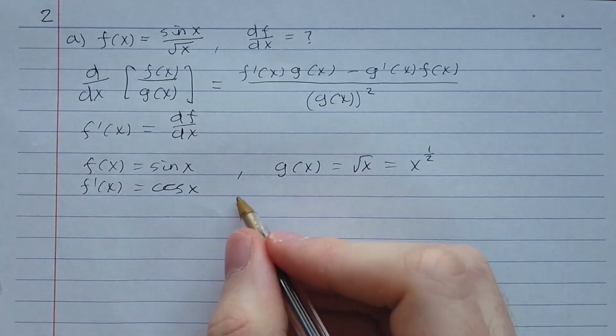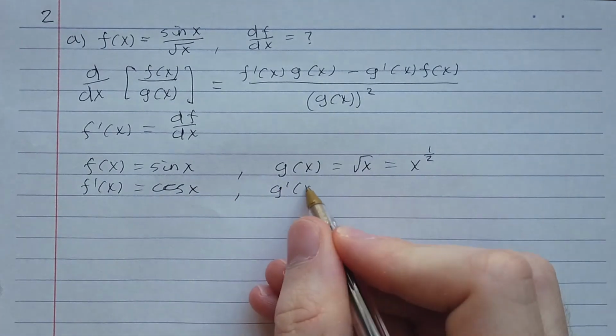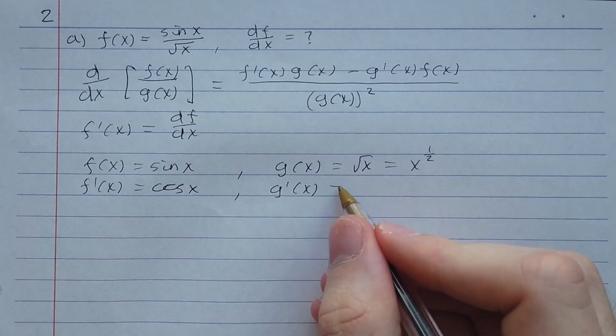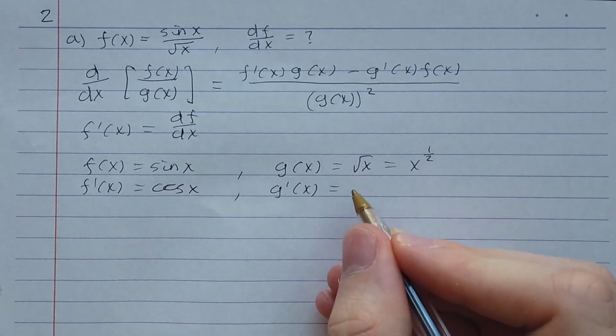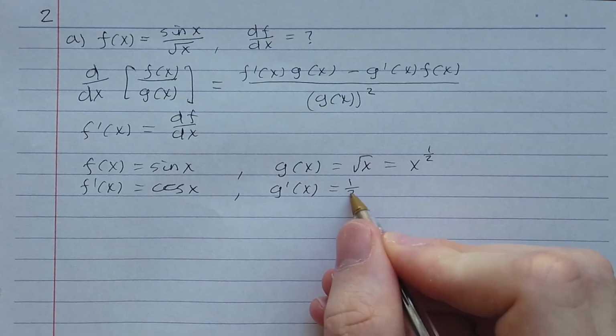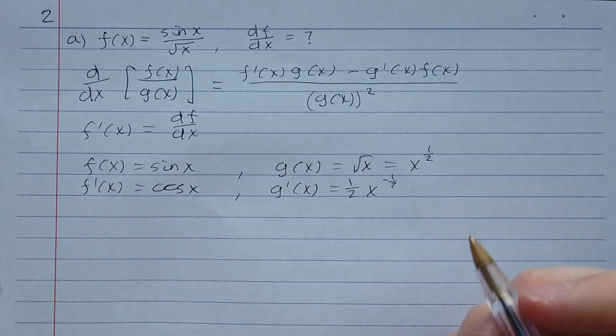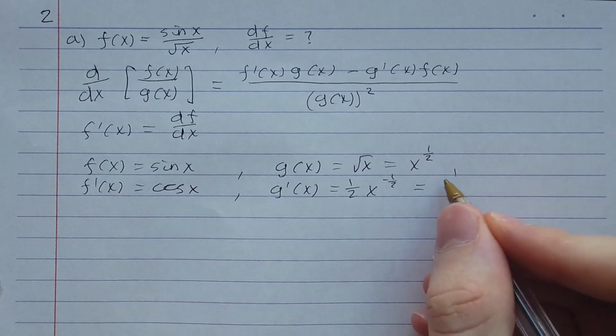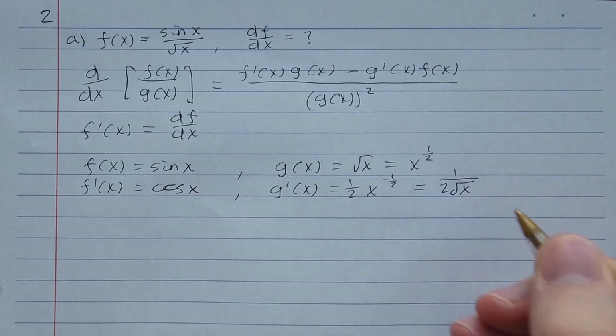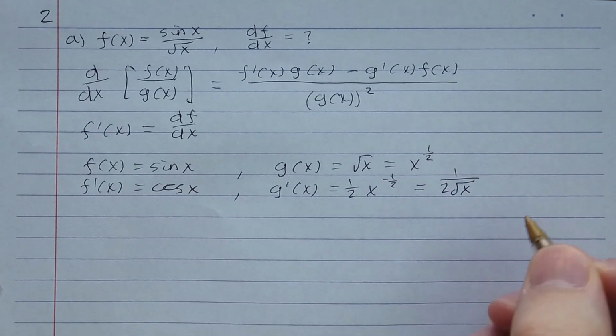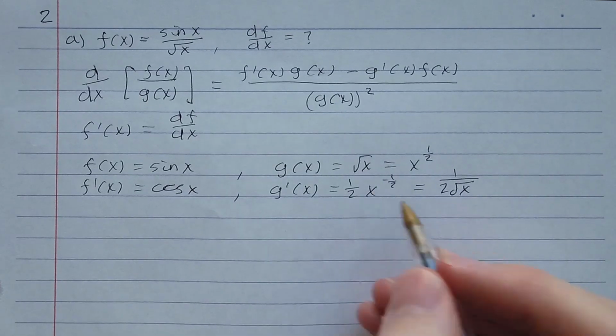That's just a rule that you should know. And then g prime of x, we can use the rule from the first question, just the normal differential rule, which is bring down the power, take one off. So half times x to the minus half, because half minus 1 is minus half. And then this can be written as 1 over 2 root x using indices rules, or however you like. I'm going to keep it like this for now.